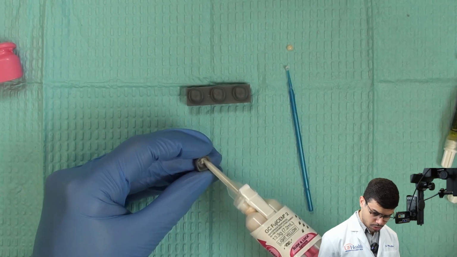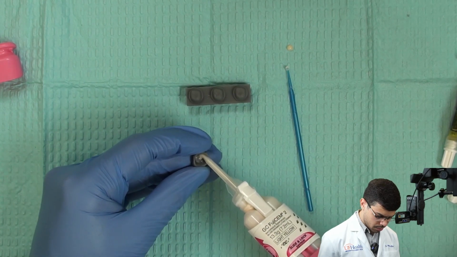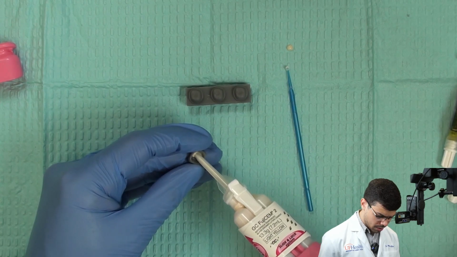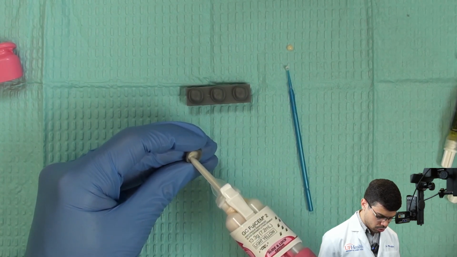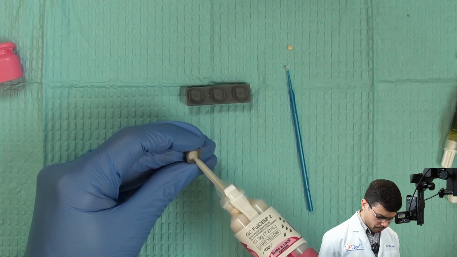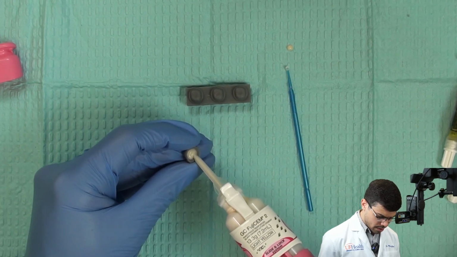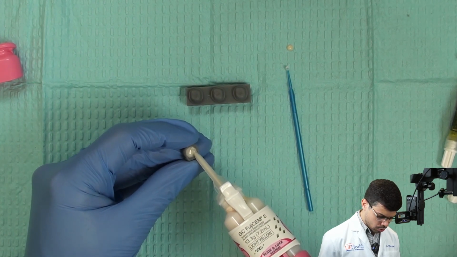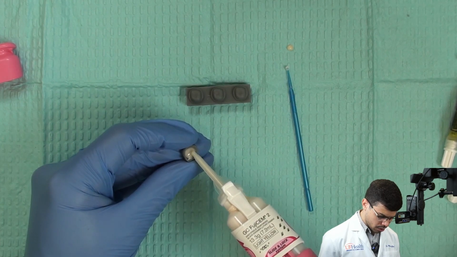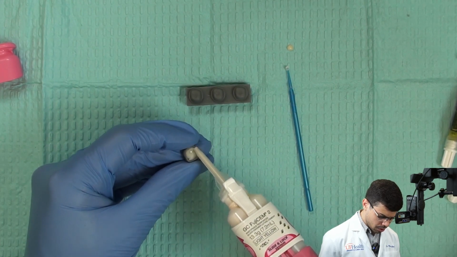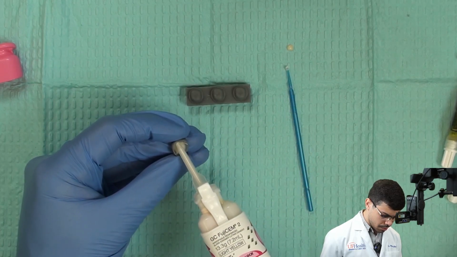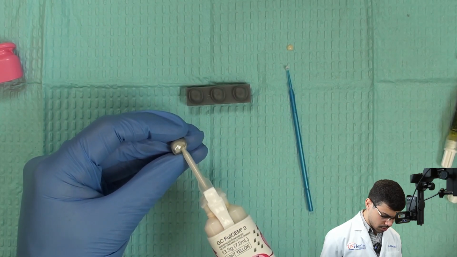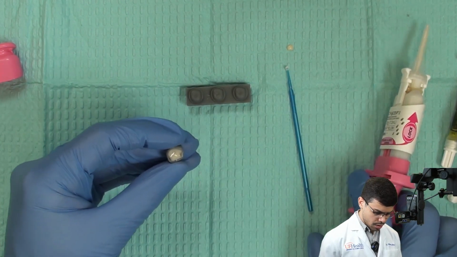So you have to start on the margins here of the crown. Make sure to have the tip all the time in contact with the crown, okay? If you don't touch the crown, you're gonna have voids inside, okay? So you just need to fill probably 1/3 to half of the crown. You don't need more than that. Too much cement is too bad. And make sure to have a little bit on the sides here, okay? On the margins. Very nice.